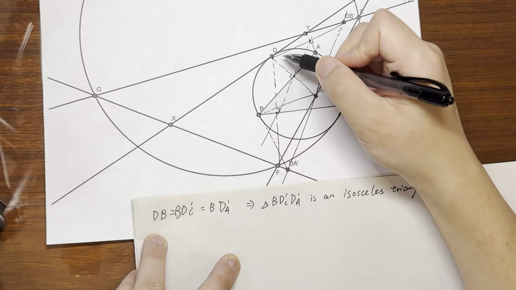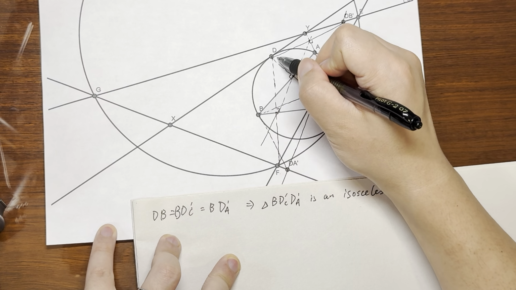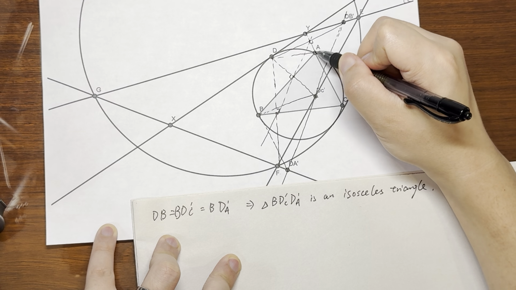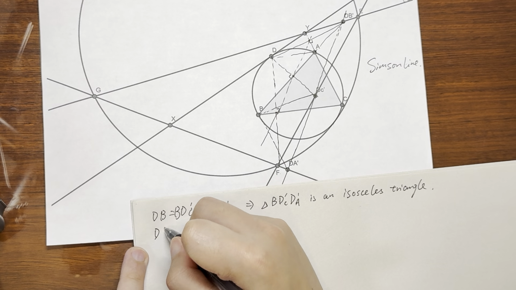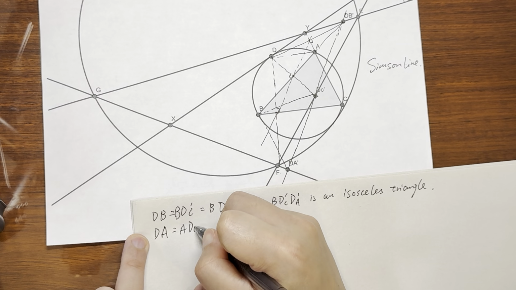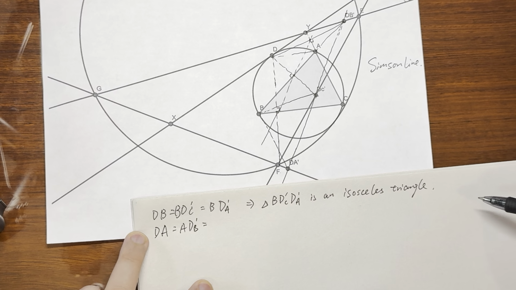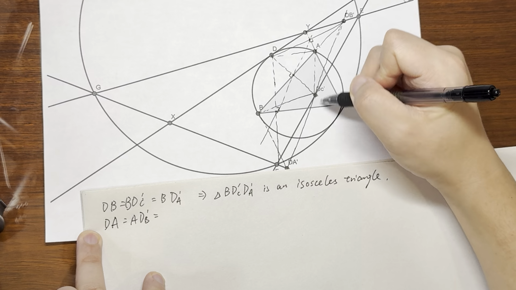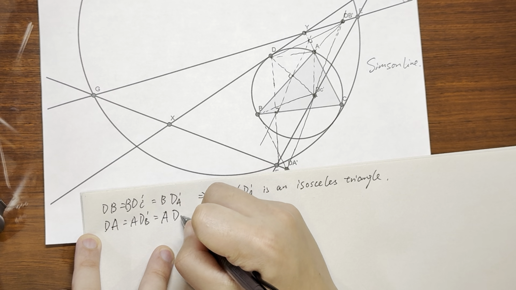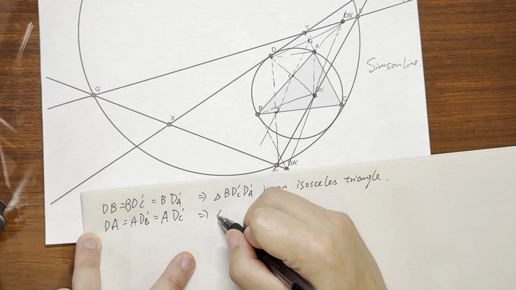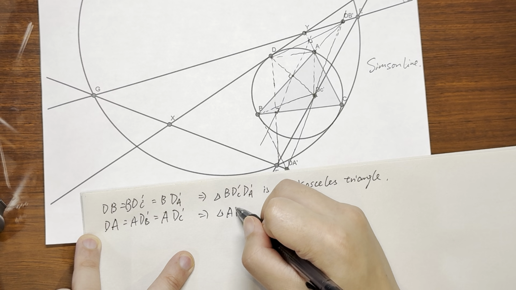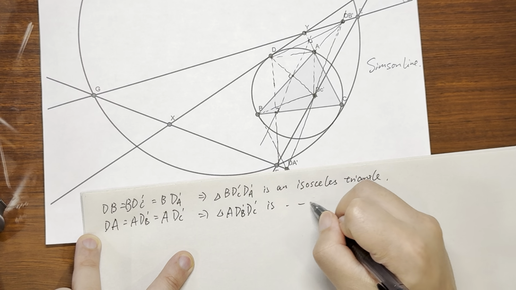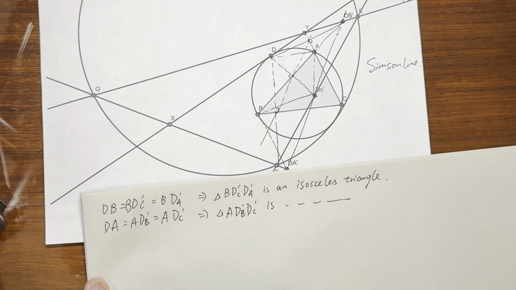And similarly, because DA equals ADB prime equals ADC prime, we know that triangle A DB prime DC prime is an isosceles triangle.